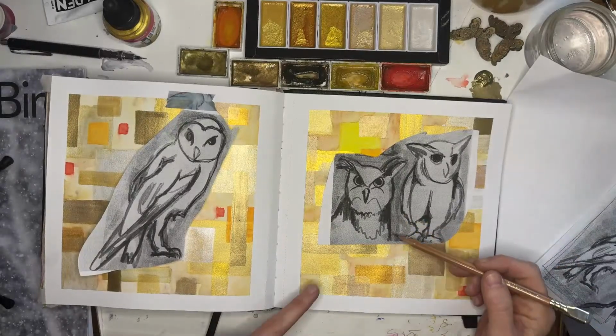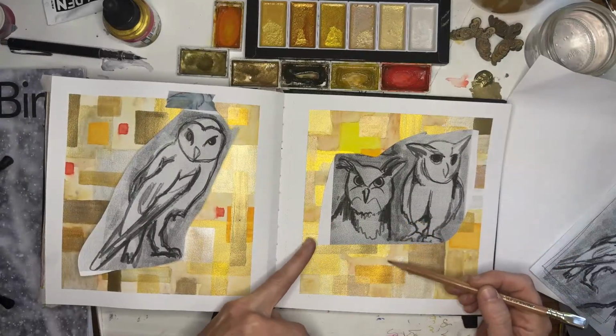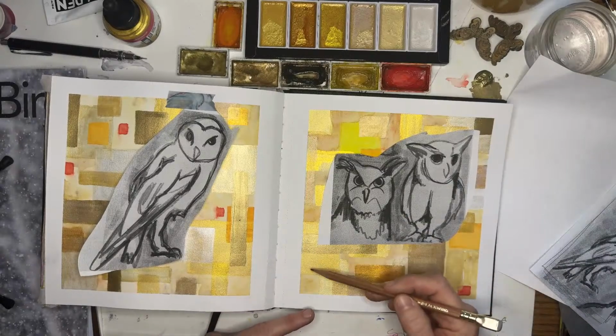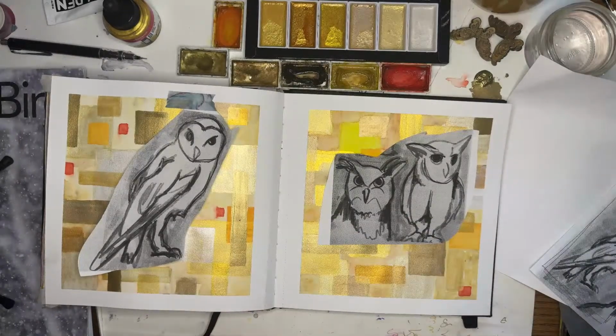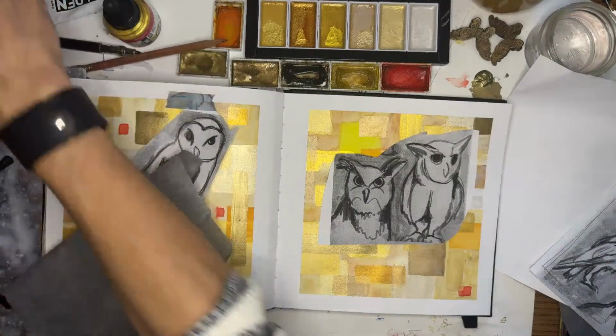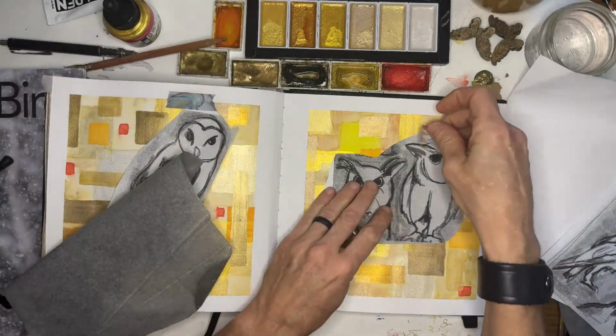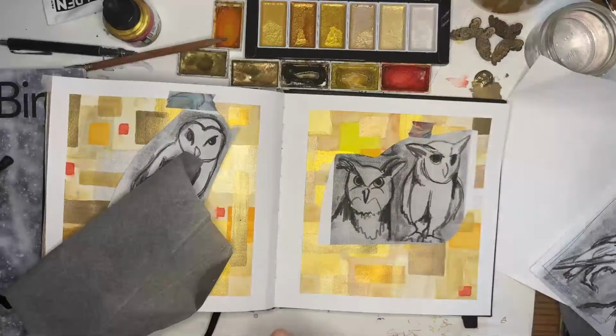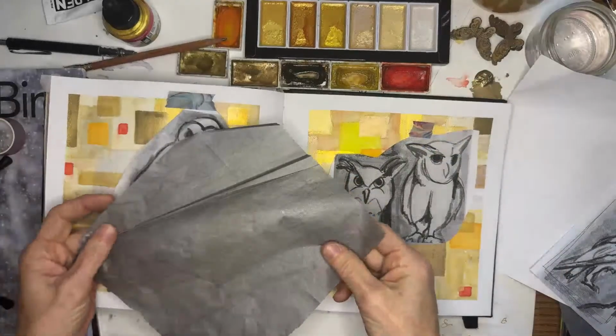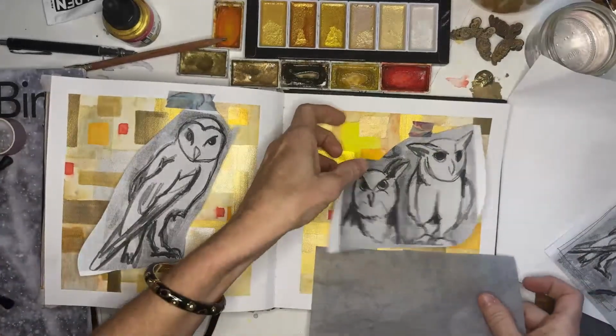It is up a little high, but I can always bring the body of this one down some too, which I think I might do. Okay, so let's tape that down. And I'll put my graphite paper in here.